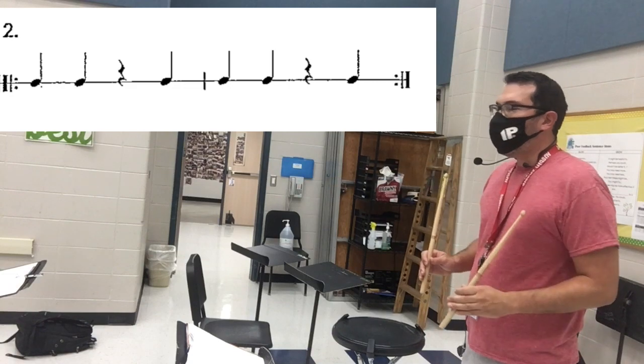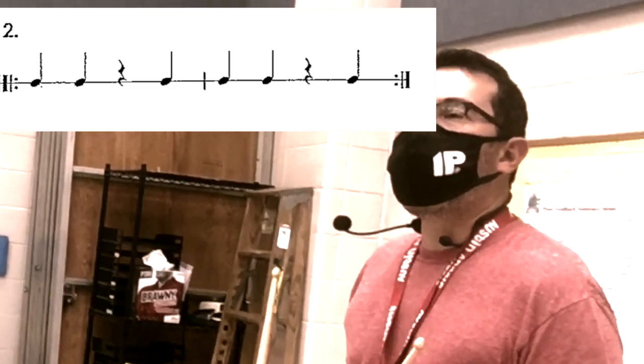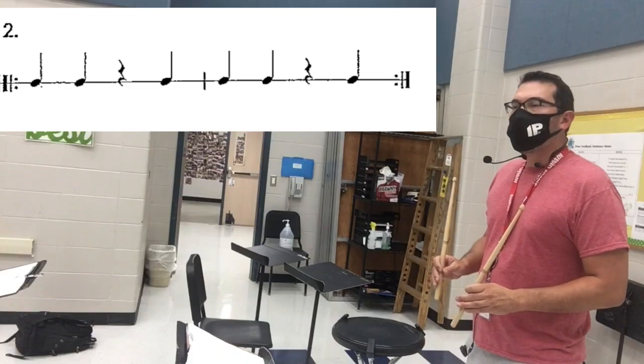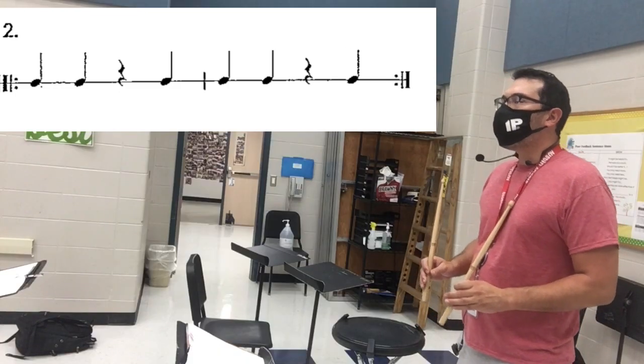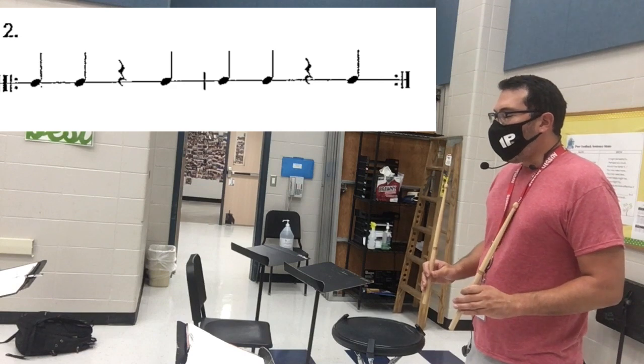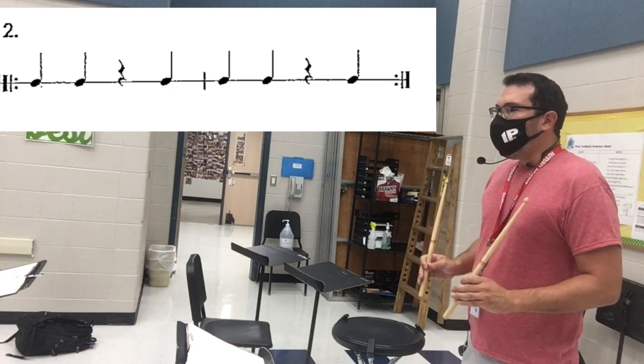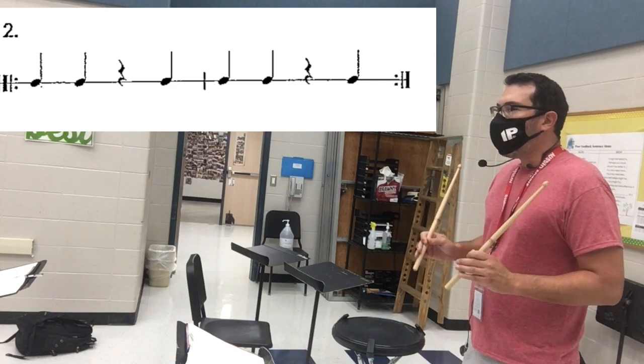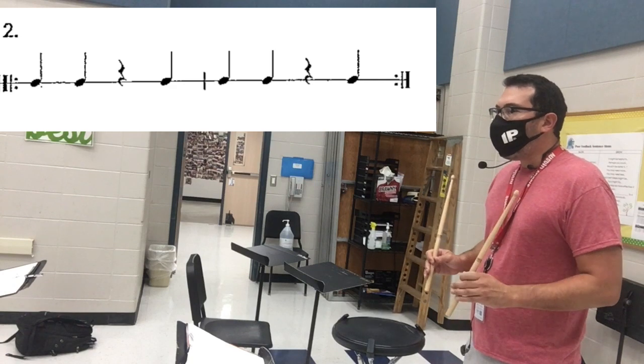Left, not right. Again, your right hand went, no fair, my turn. Right? But you got to follow the rules. Odd, even numbers are lefts. 1, 2, number 2, and go. 1, 2, 3, 4. 1, 2, 3, 4.